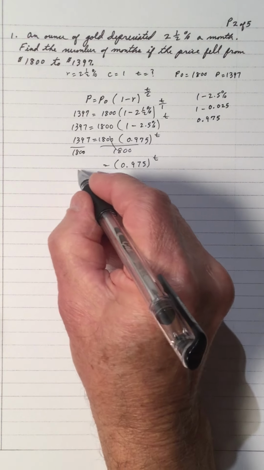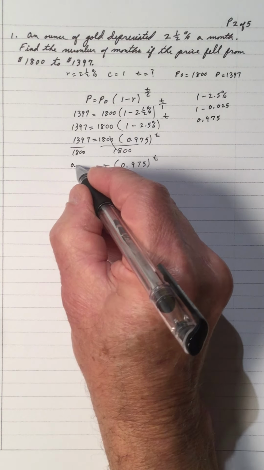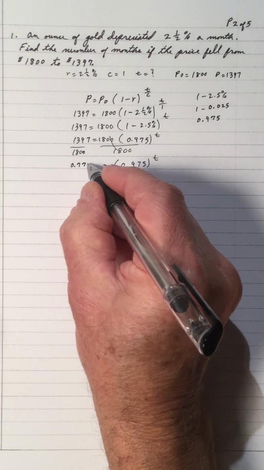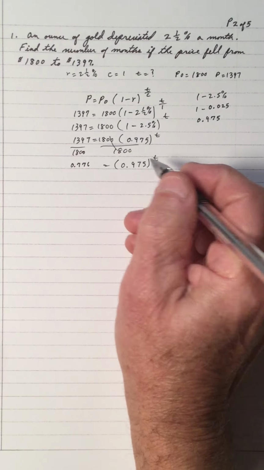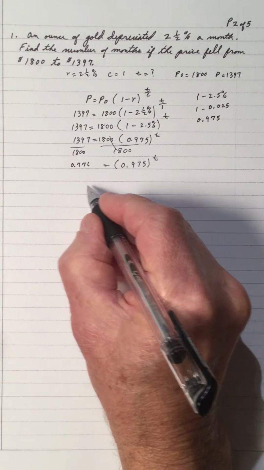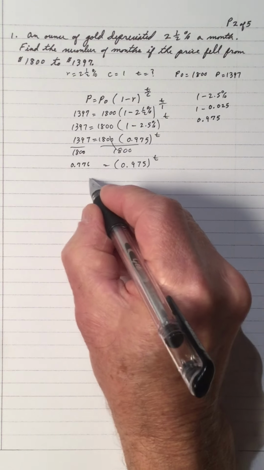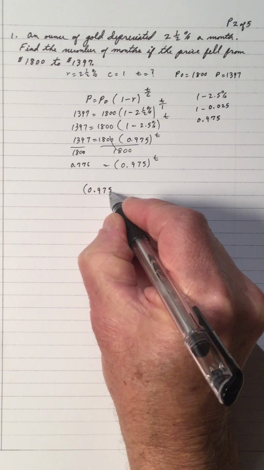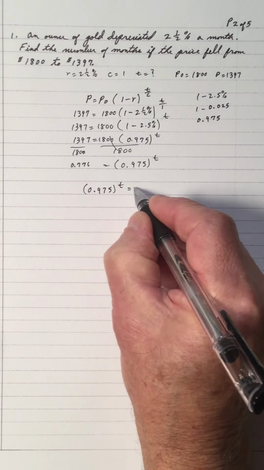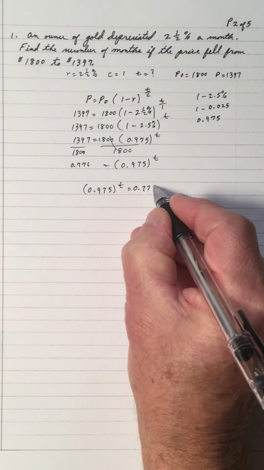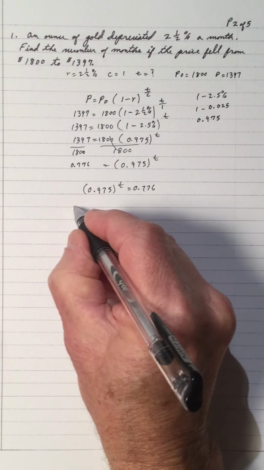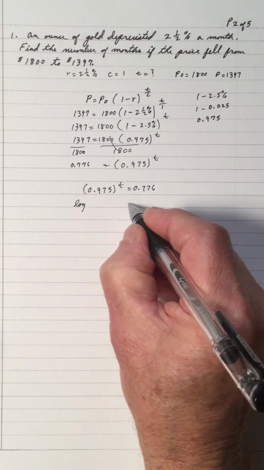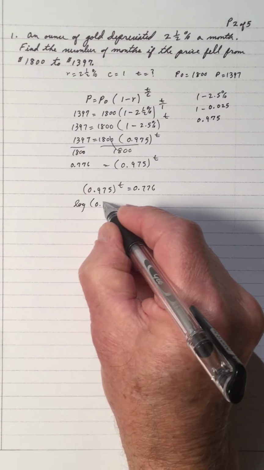Take your calculator and divide that out, and you get 0.776 to the nearest thousandth. And now this changes around because I like to have it as 0.975 to the T is 0.776.